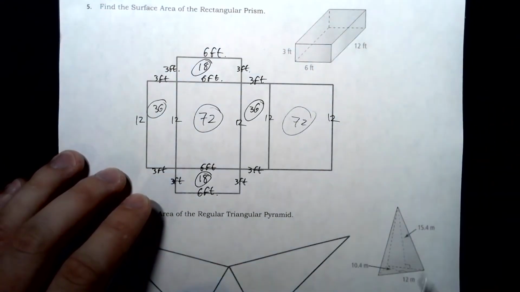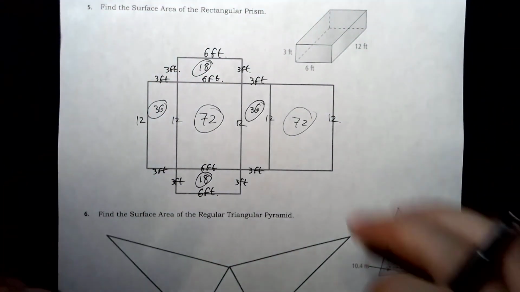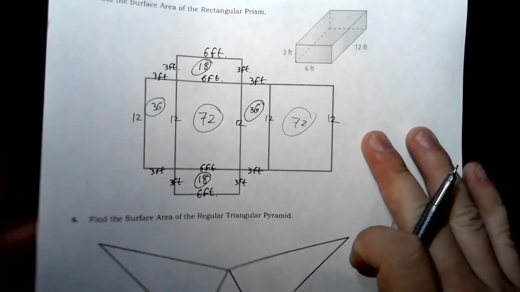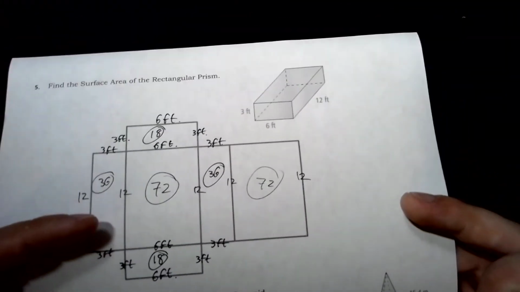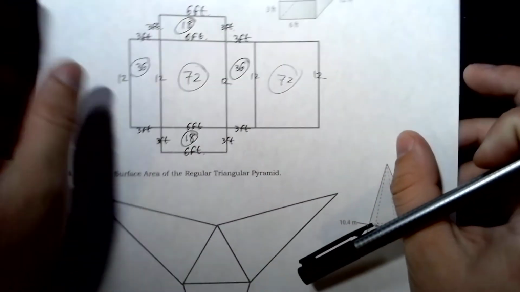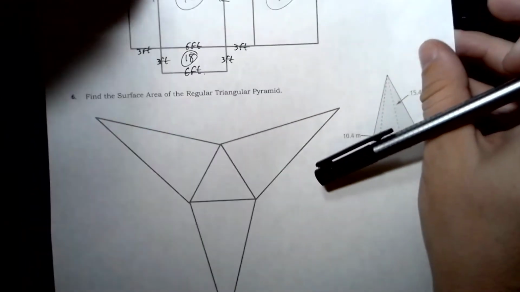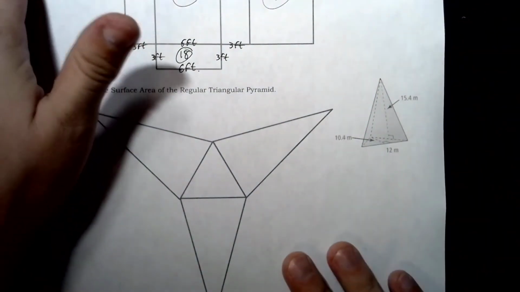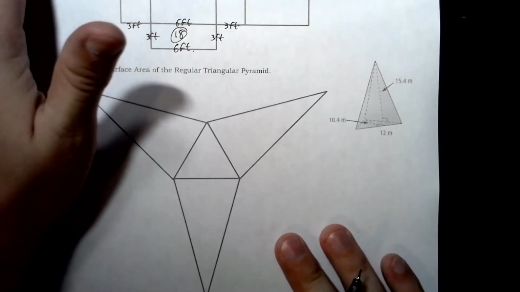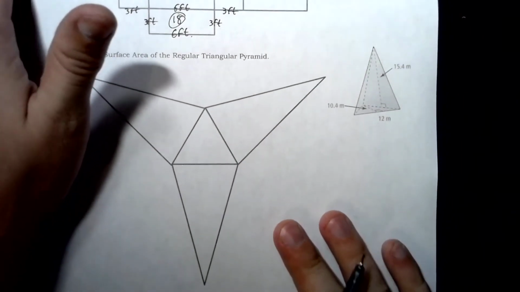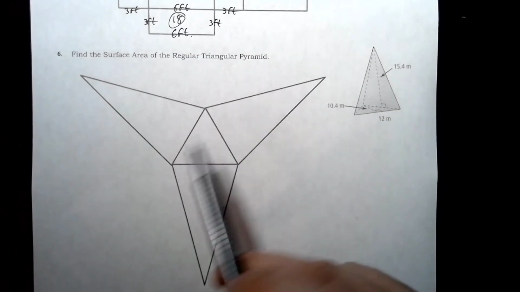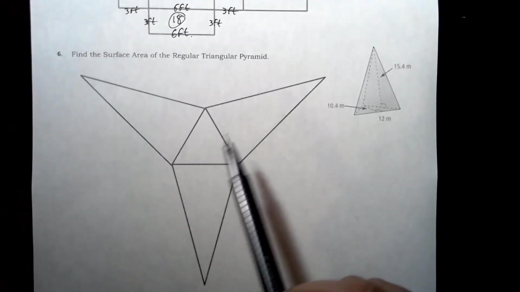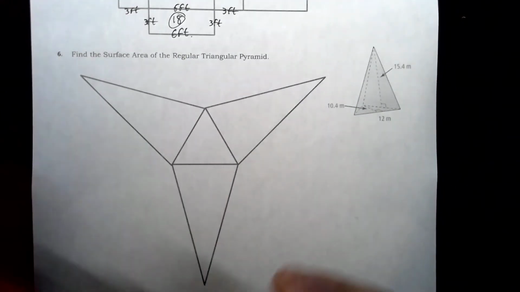Final step would be to add each of those together, but we need to move on to our final shape, the last new shape that we have. And that last shape is going to be a triangular pyramid. So a triangular pyramid is kind of similar to a rectangular pyramid, only, well, you can kind of see what it is right here.